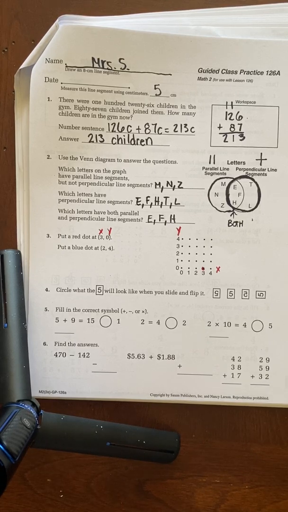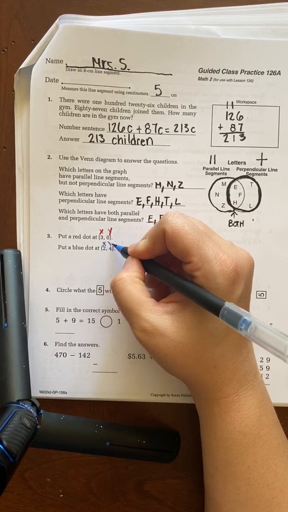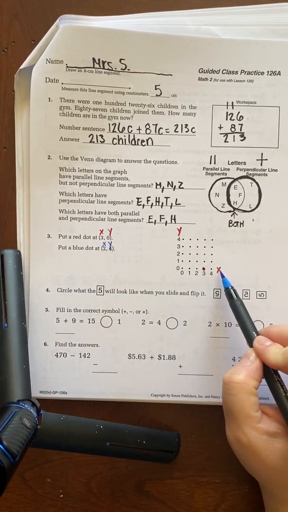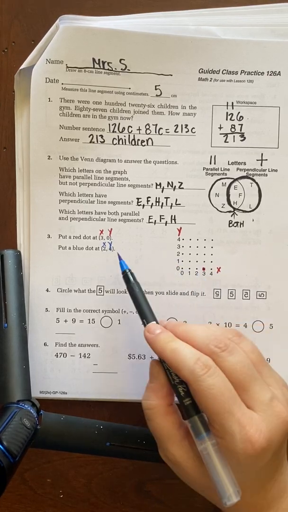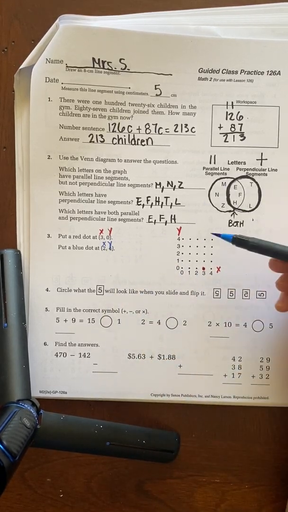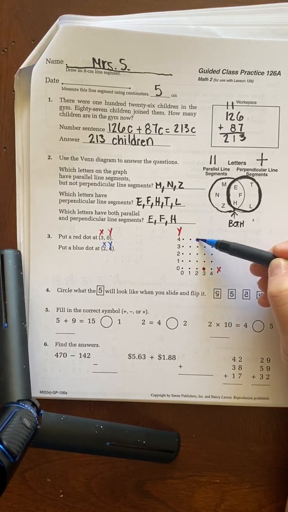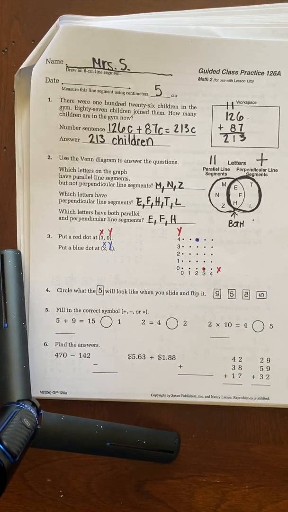Next, it wants my blue dot. So again, my blue dot, X, Y, it wants me to go to 2X. So let's find my X. Boop, there's 2. Now it wants me to move up Y to 4. So there's 4. So I'm going to go 1, 2, 3, 4. And there's my dot.